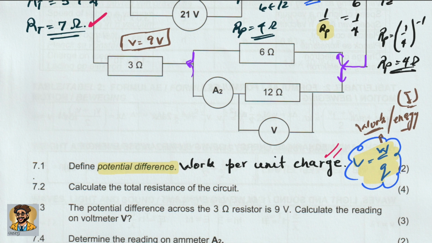So this question is not that bad, but it's a little bit tricky. This is question 7.3. Now, remember this circuit is a combination of series and parallel. We already spoke about that. So in this circuit, the total potential difference will be equal to the potential difference in series plus the potential difference in parallel.